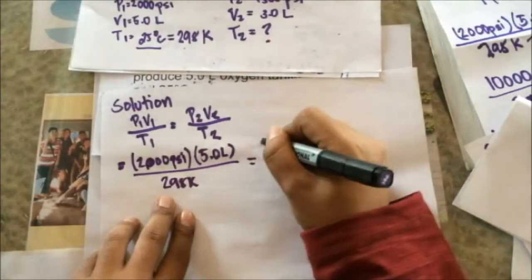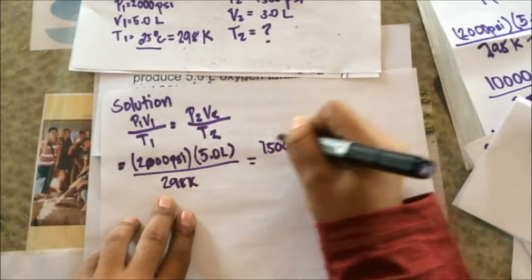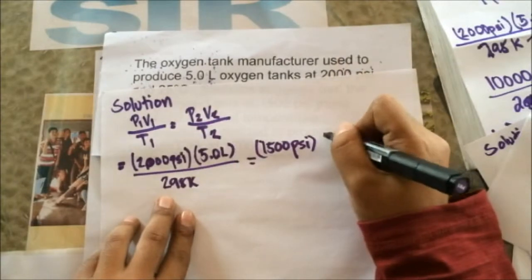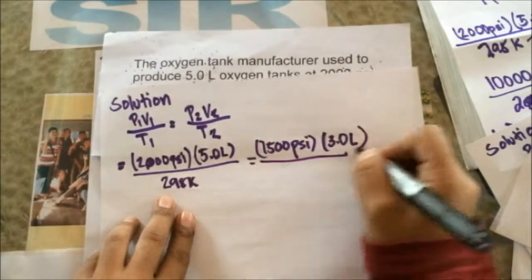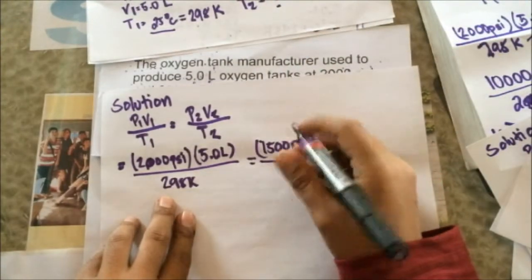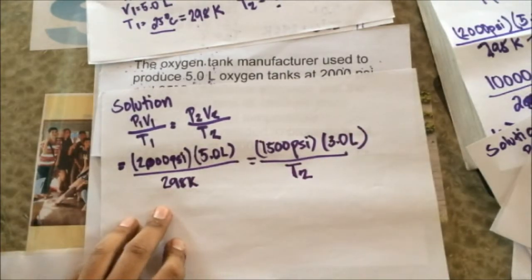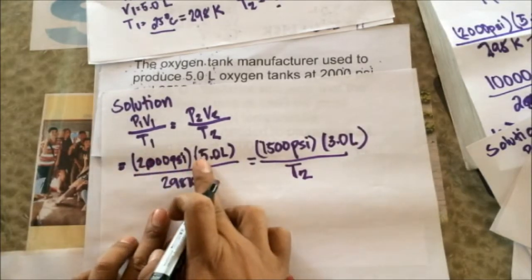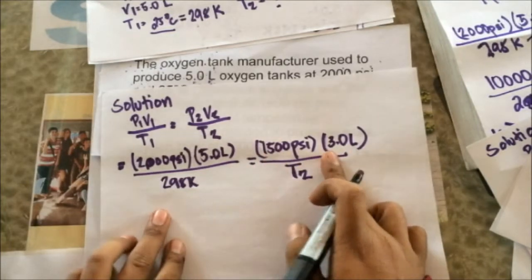That's 1500 psi, and then our V2 is 3.0 liter, and we're actually solving for T2, so we can just leave T2 as it is. And then now we're going to multiply 2000 psi to 5.0 liter and 1500 to 3.0 liter.